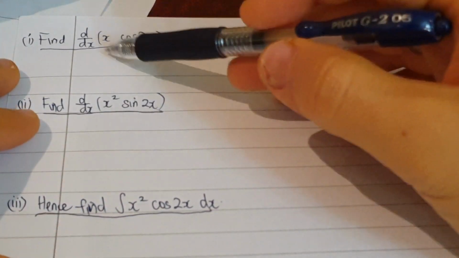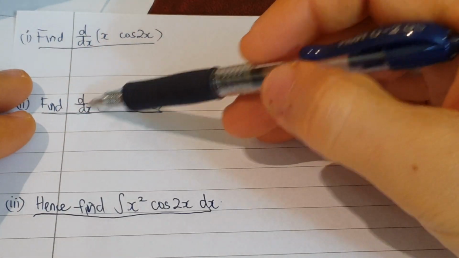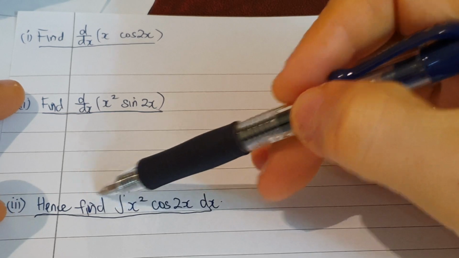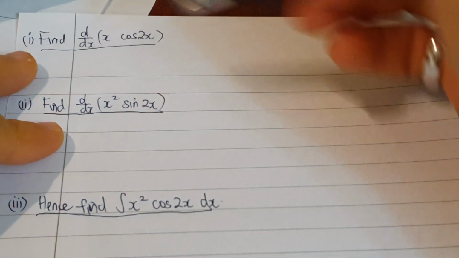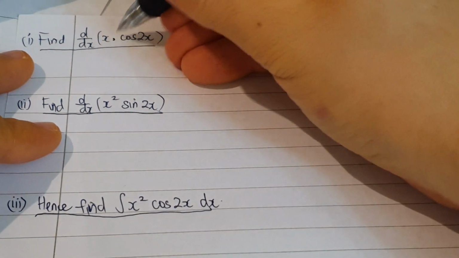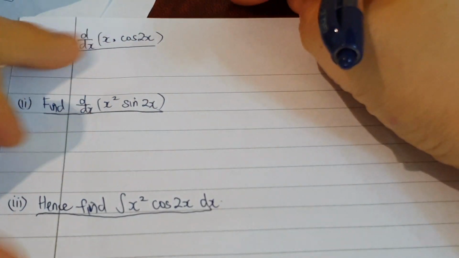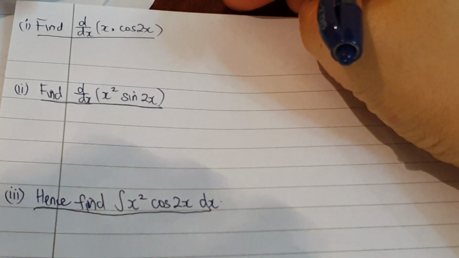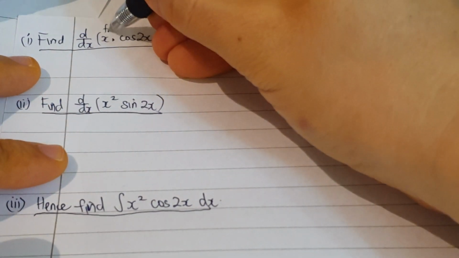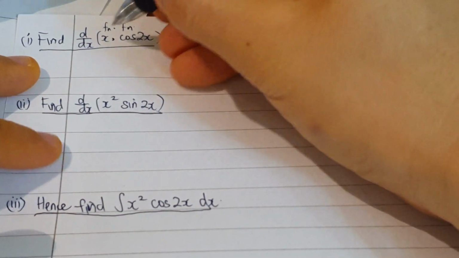There are three parts to this question. The first part asks you to find this, the second part asks you to find this, and the last part asks you to integrate this. So let's do the first part first. Now you notice that x is a function. Cosine 2x also is a function. So what you need to do is to apply the product rule.